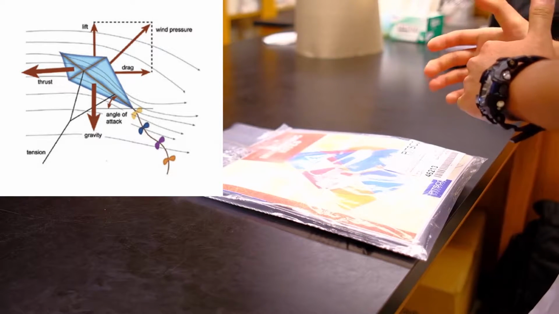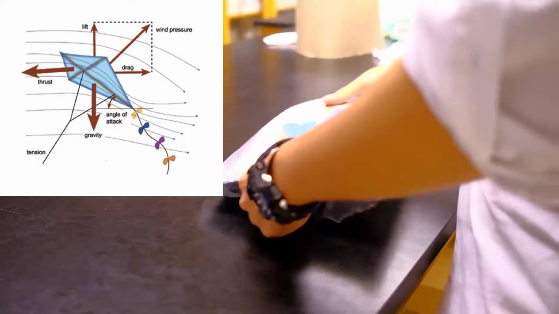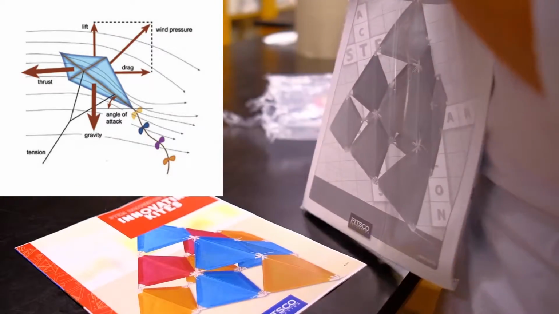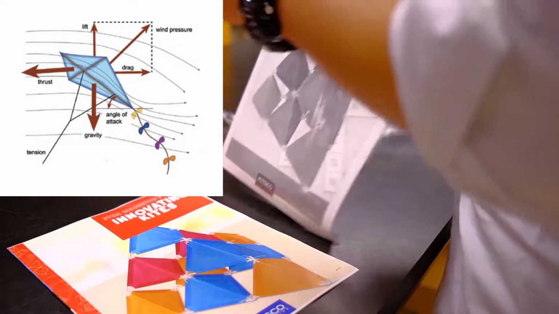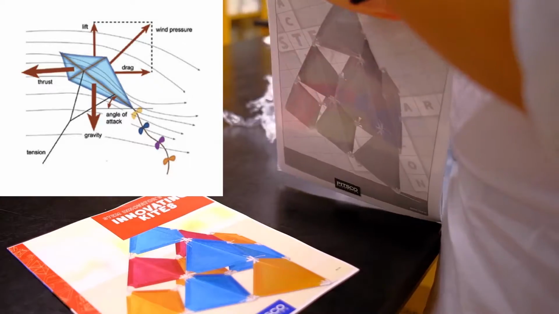In this case, the lift is proportional to the angle of attack. However, in more complicated cases, it's not always true. The lift depends on so many other factors like the geometry of the kite, meaning the size and the shape of the kite, and the angle of attack and the wind velocity and so on.